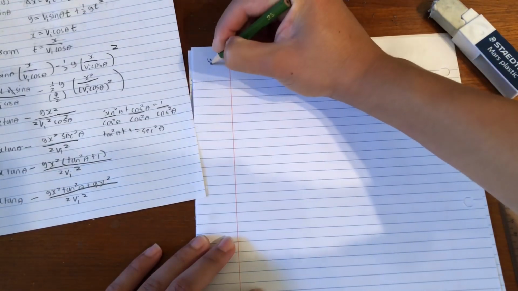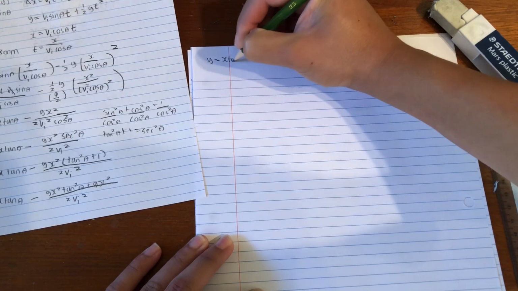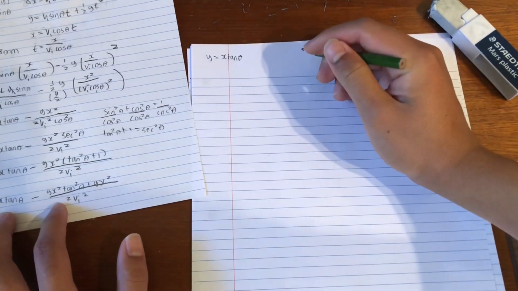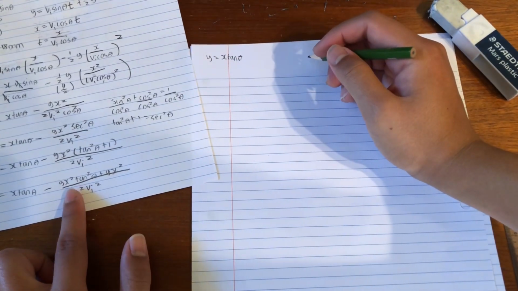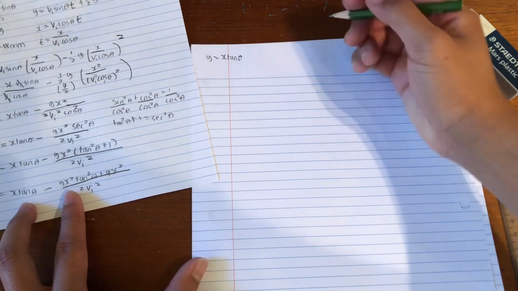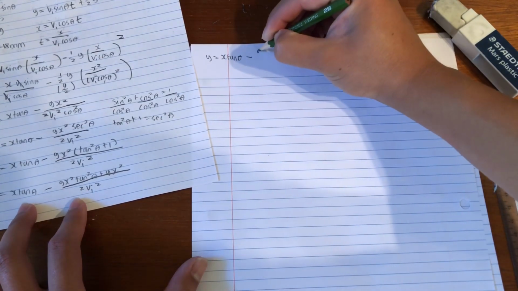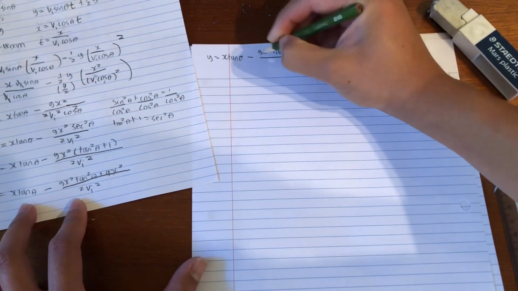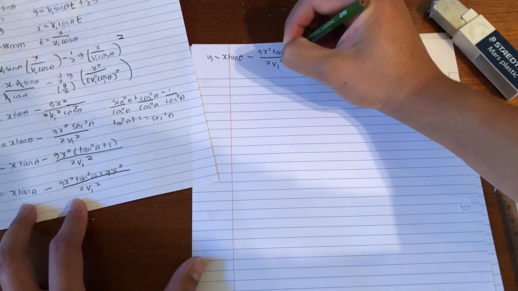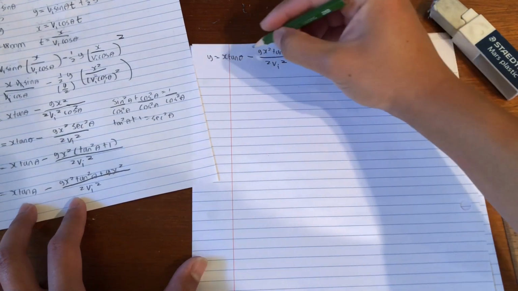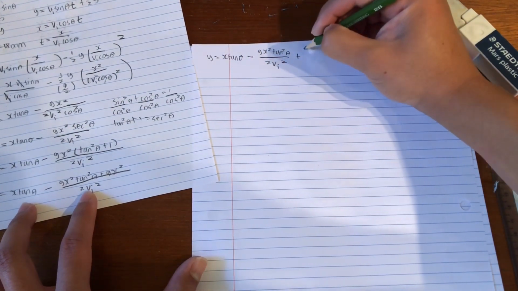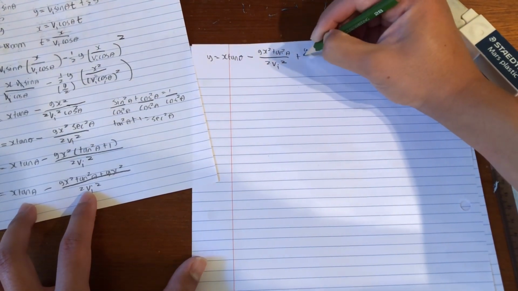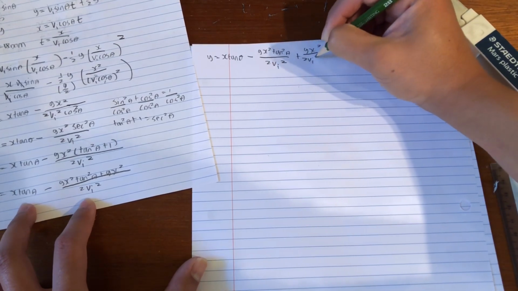So I'm going to do y equals x tangent theta, except this time I can split up this fraction. So I'm going to rewrite it as minus gx squared tangent squared theta divided by 2vi squared, and then plus gx squared divided by 2v initial squared.